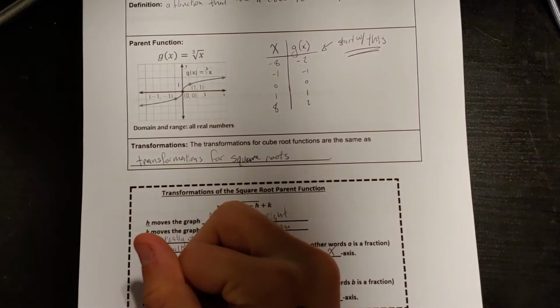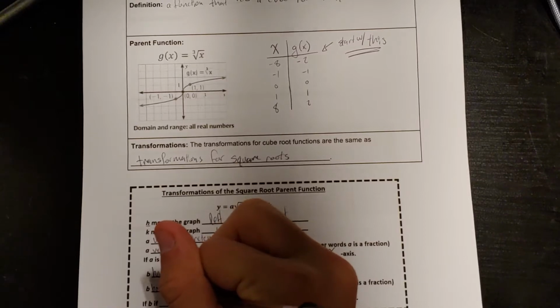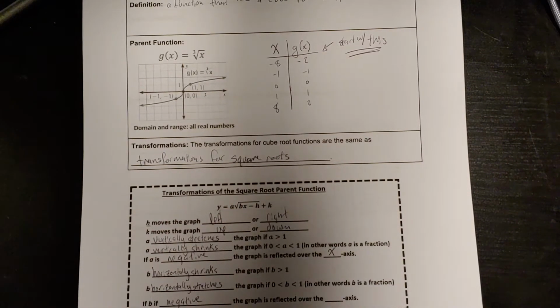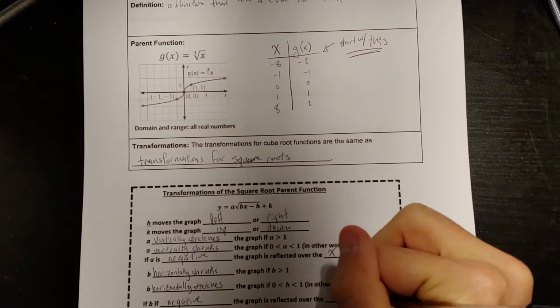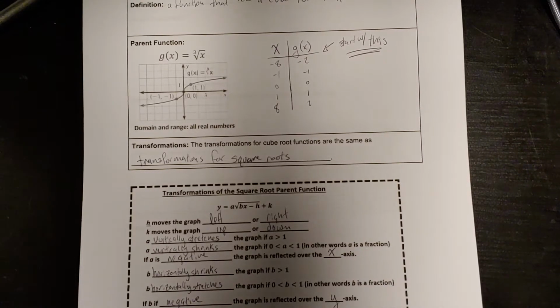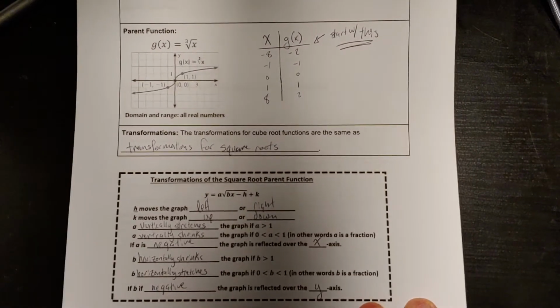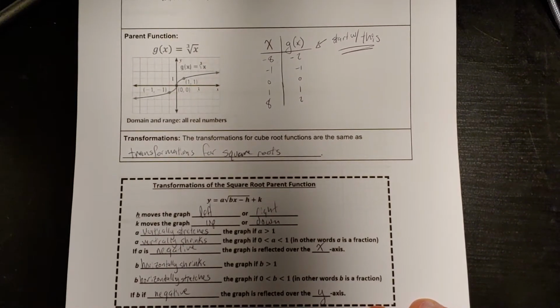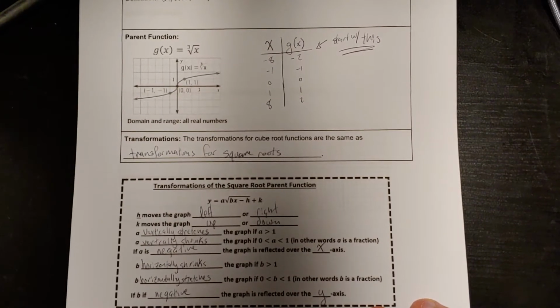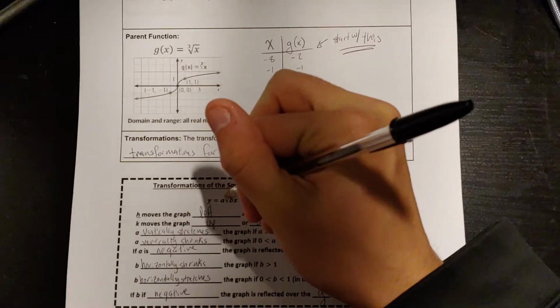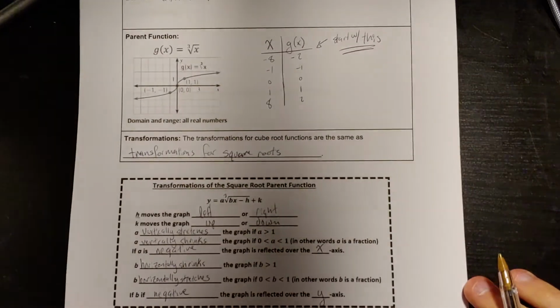And if B is negative, we flip it over the other axis, which is the y-axis. So the same exact rules as we had before. We're just dealing with the cube root now instead of a square root. So we're going to jump into some examples of transforming it.